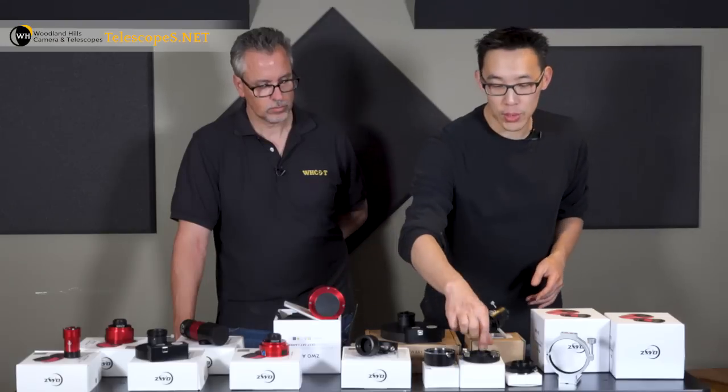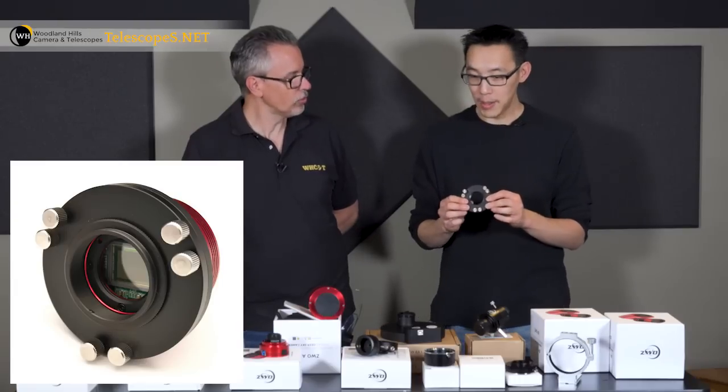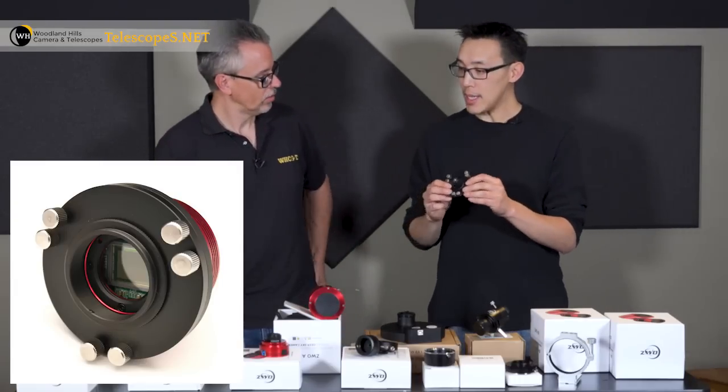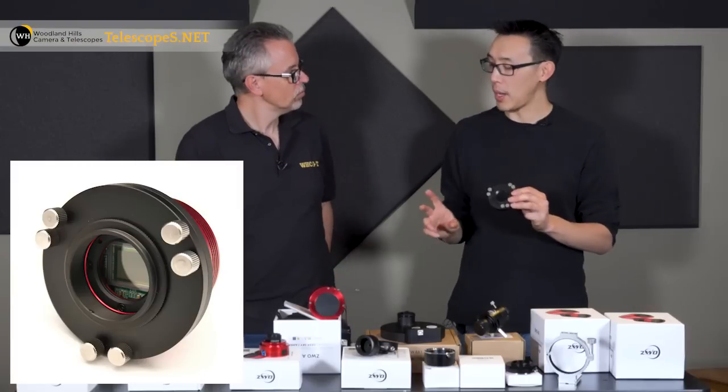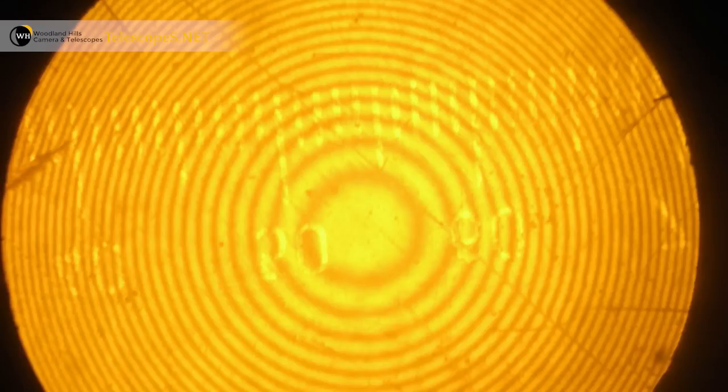So now here's another interesting thing. What is this? This is not just another piece of metal. This is actually a T2 tilter. What would be the reason to want to tilt it? Well, what's the number one problem that you have when you're using a Barlow on an imaging sensor? I don't know. Newton rings. Newton rings is a phenomenon known when two flat surfaces are looking at the same thing, and it can create this circular banding pattern.